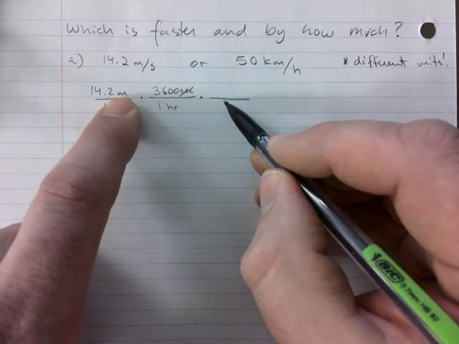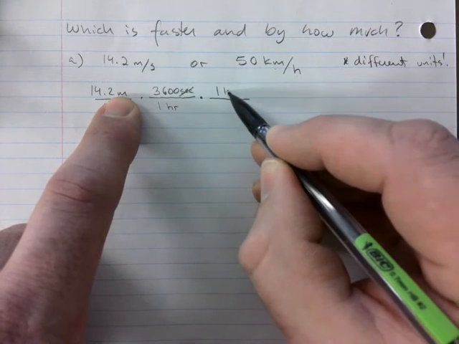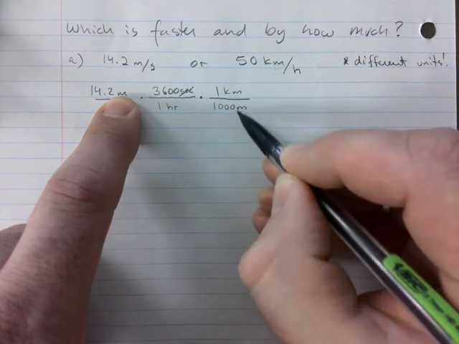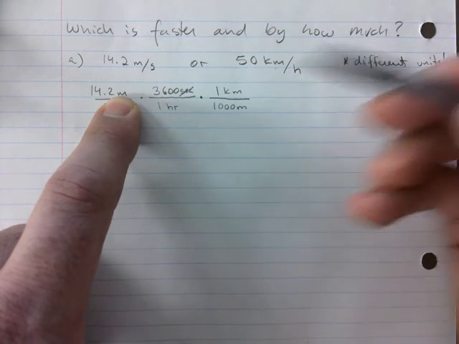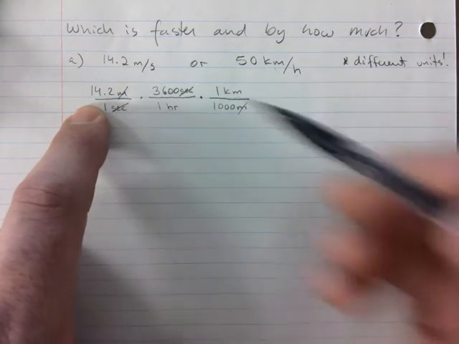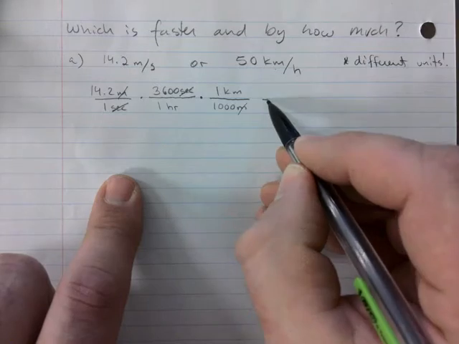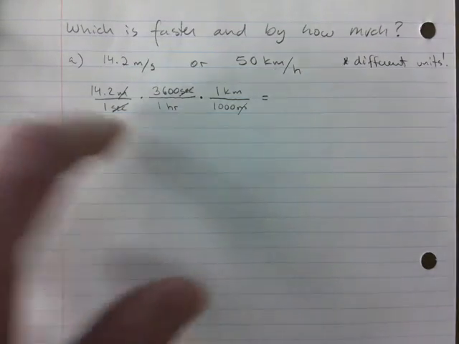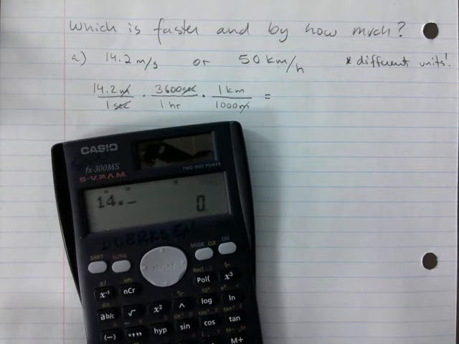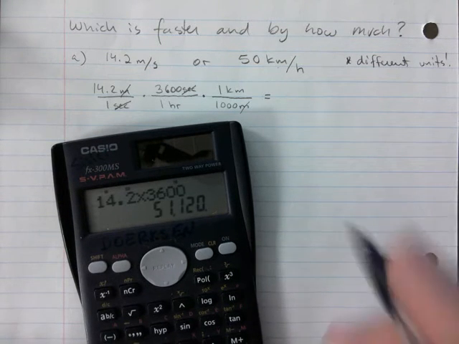I'm going to go, I want to cancel the meters. So I'm going to go 1 kilometer is equal to 1,000 meters, right? This needs to be correct. But the placement matters. Cancel the meters like that. And then you basically go 14.2 times 3,600.